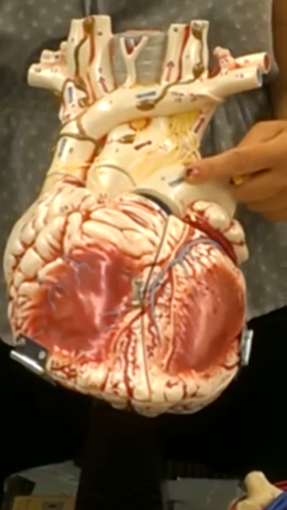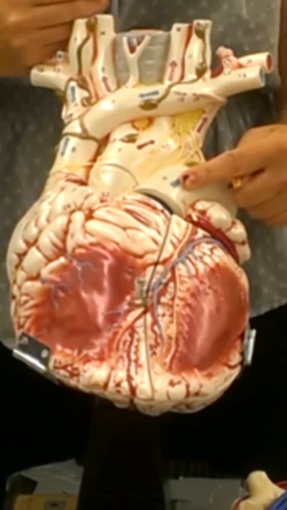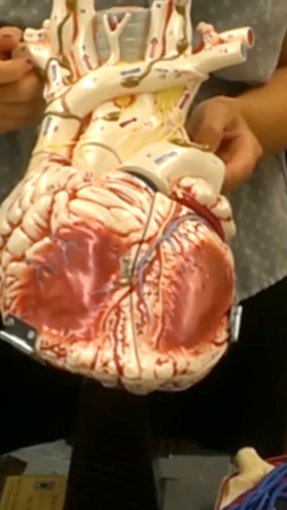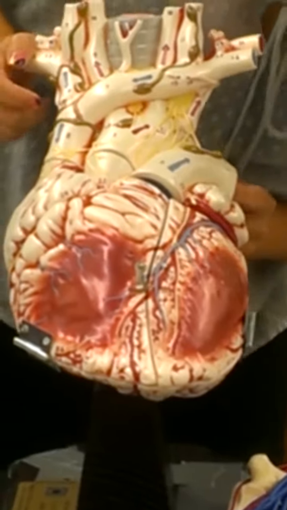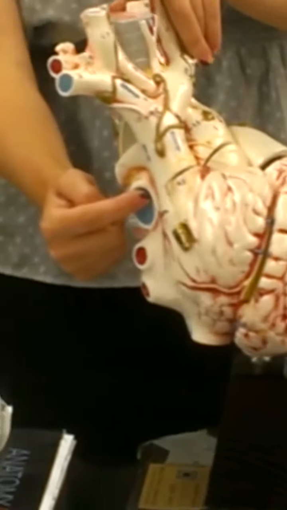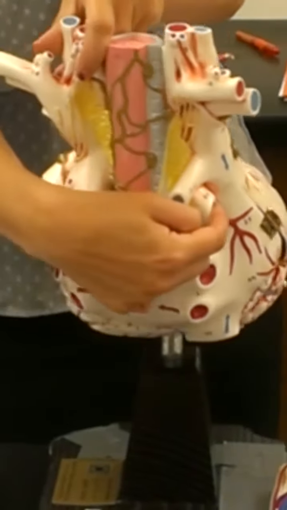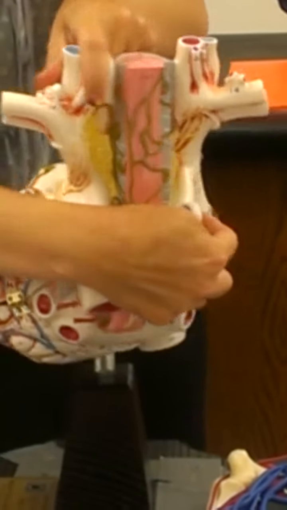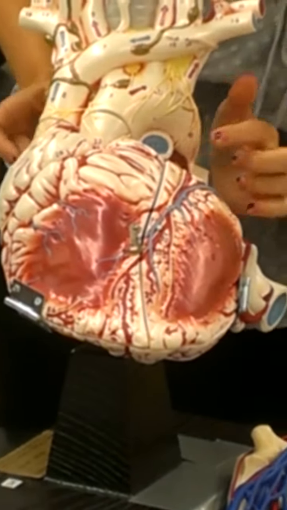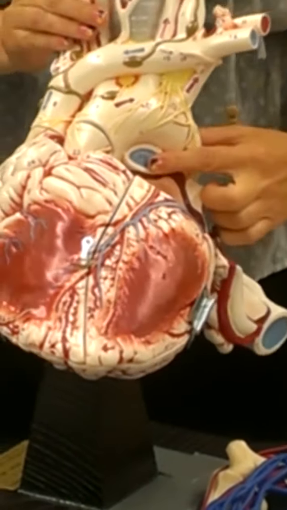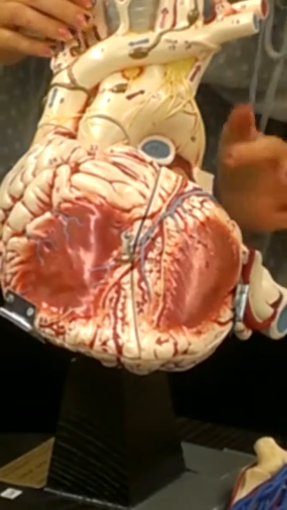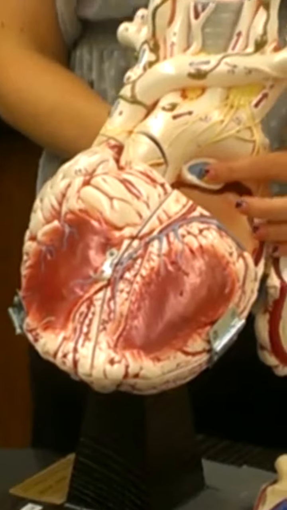So this is the pulmonary trunk. It's an artery, so it's blue. And it splits into the left pulmonary artery, which is this number 12, and then the right pulmonary artery, which is number 49. And then you can see the right pulmonary artery too. If you open this up, it's right here. What number was the left? The left was 12, and then 49 is the right.